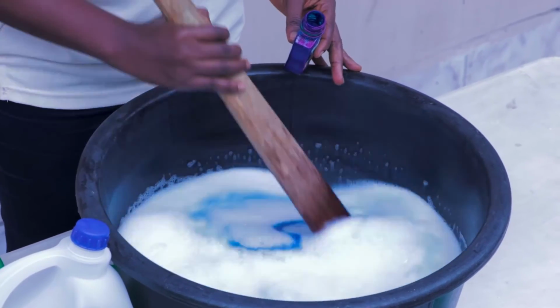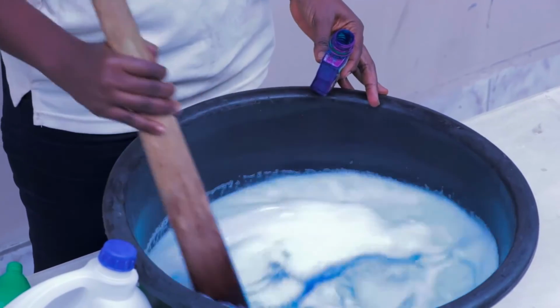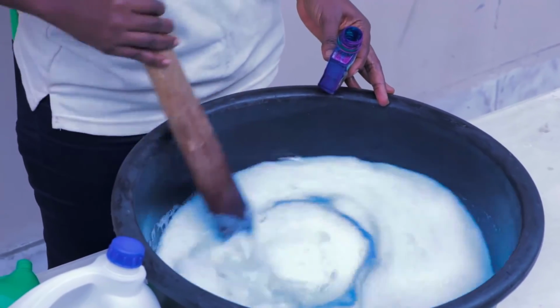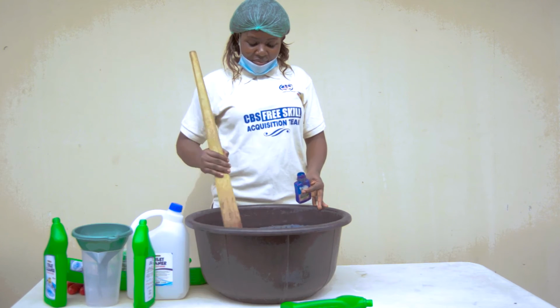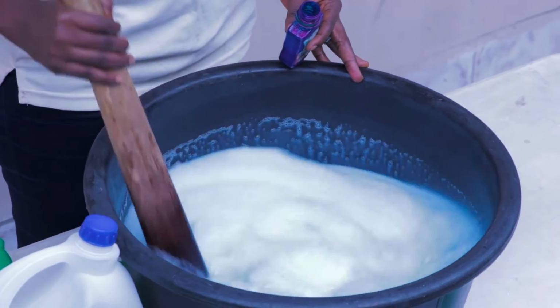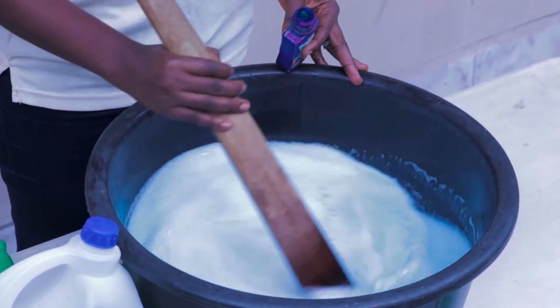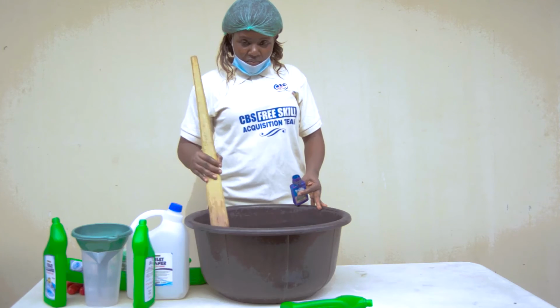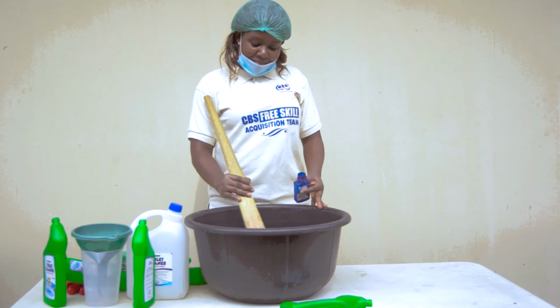It's a blue color. Wow, so beautiful. So after adding your color, you just stir your color to blend.